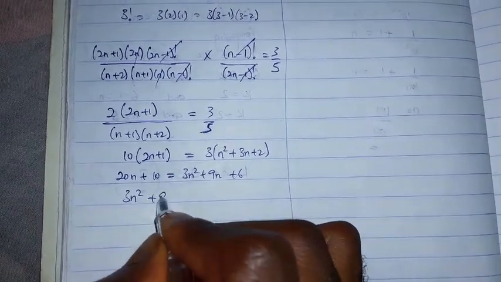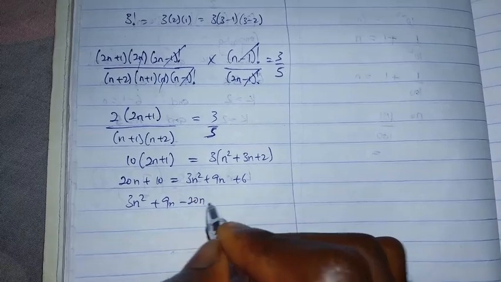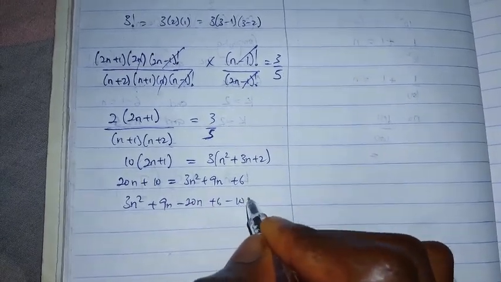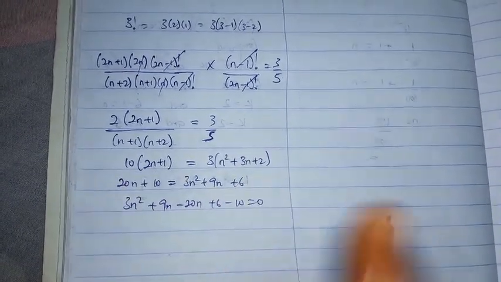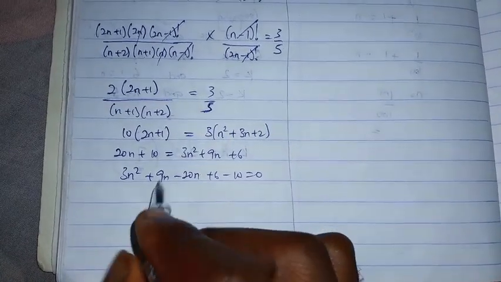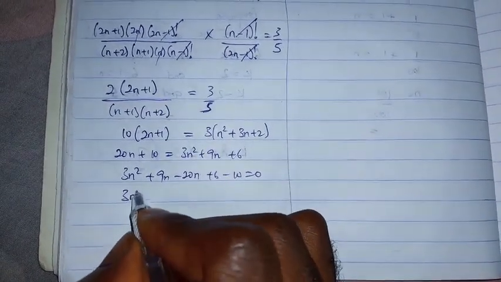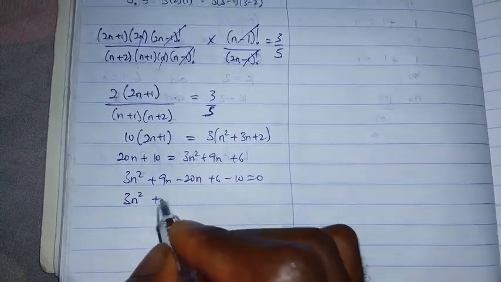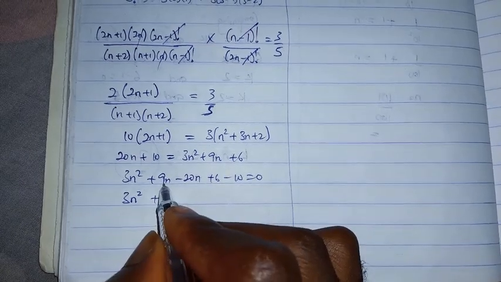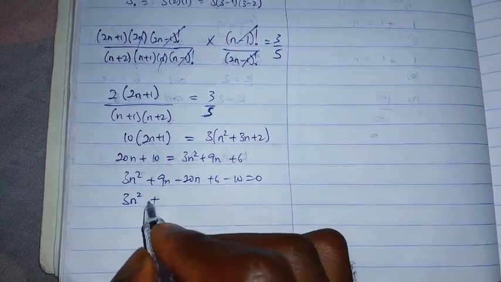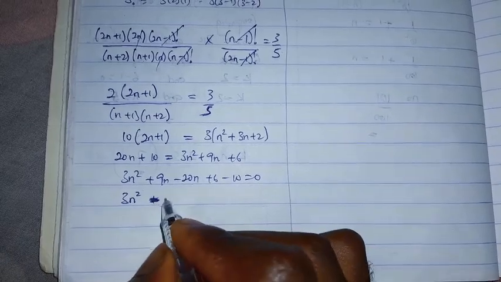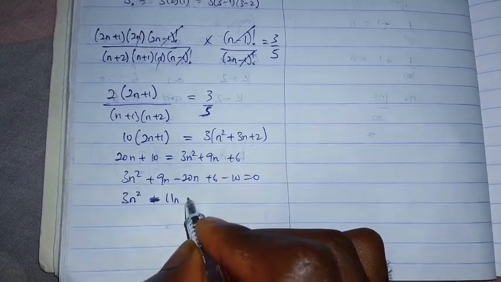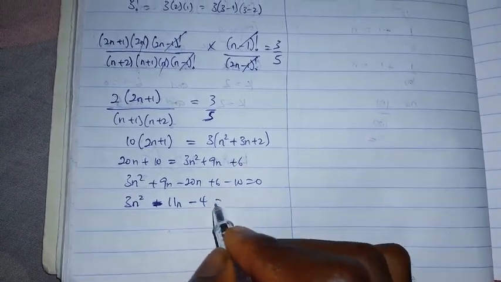Collecting like terms and equating to 0 becomes 3n squared plus 9n minus 20n plus 6 minus 10 equals 0. Everything came here and I'm equating to 0. From here, factorizing, 9n minus 20n is minus 11n, and 6 minus 10 is minus 4, equals 0.